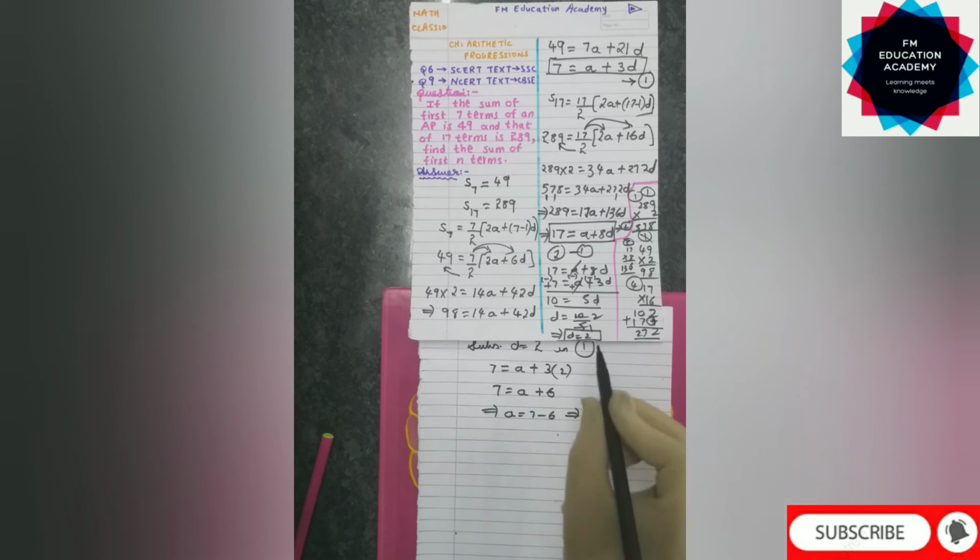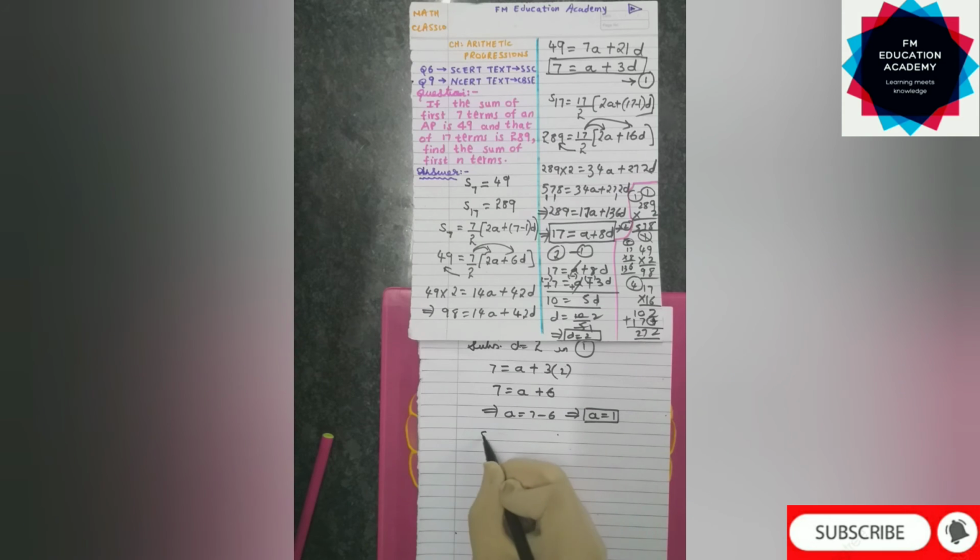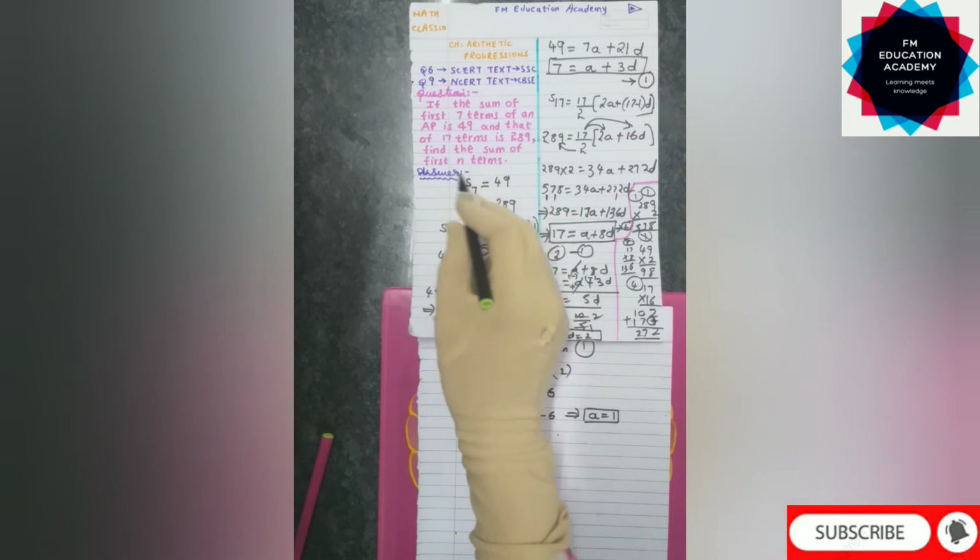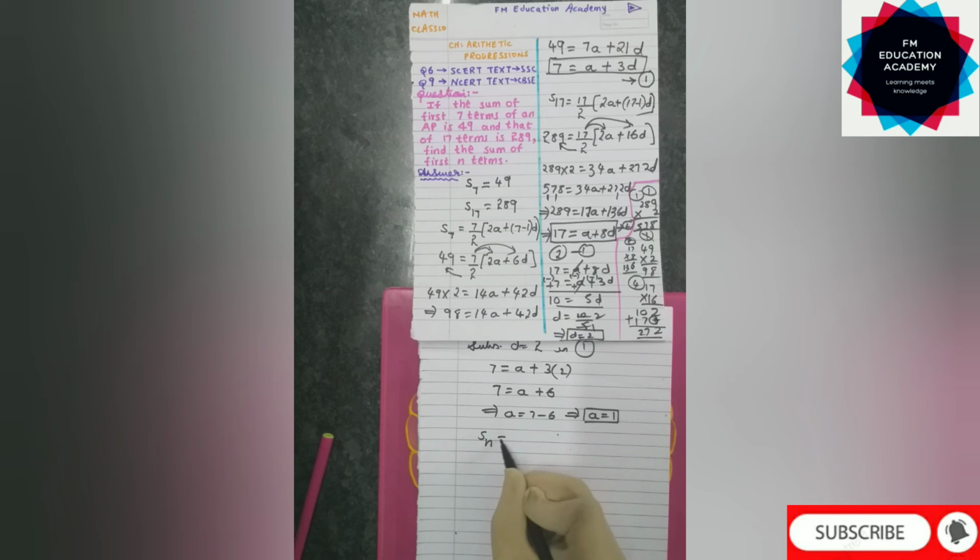Now these both I can substitute in the formula of Sn. Sn I have to find out, right? Sum of first n terms. So Sn is equal to n, I am keeping as it is because it is telling me to find out sum of first n terms. So n should be n only. Okay. Now n by 2 into 2a. Instead of a, I'll substitute 1. I'll keep n as it is because it requires me Sn only in the sum. Okay, 2a plus n minus 1 into d.